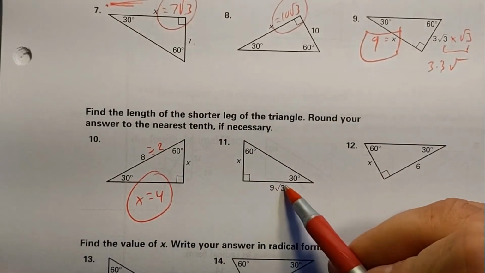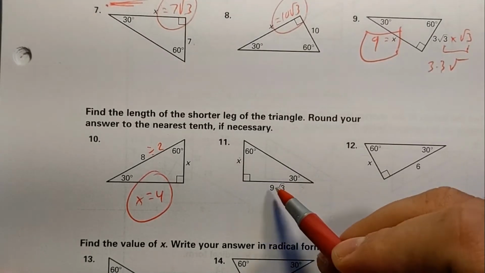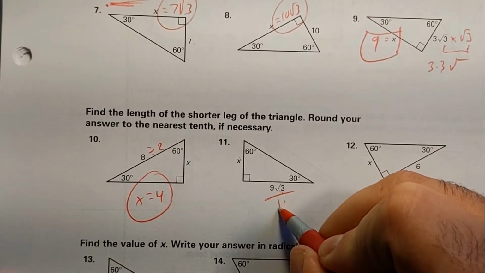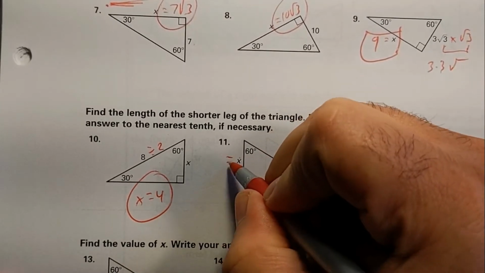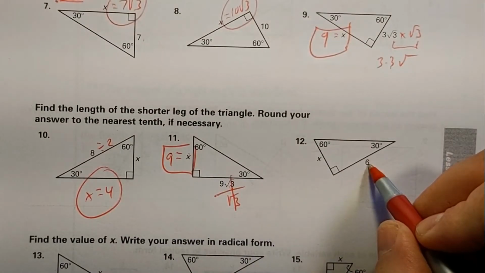Over here, this is the long leg, not the hypotenuse. So the relationship here was the square root of 3, but you're going backwards, so you divide by the square root of 3. If you divide 9 square root of 3 by the square root of 3, they'll cancel out, and you'll just have 9 left over. So that's your x.